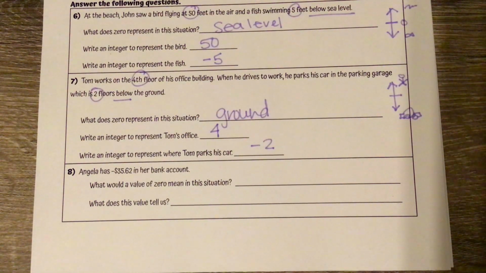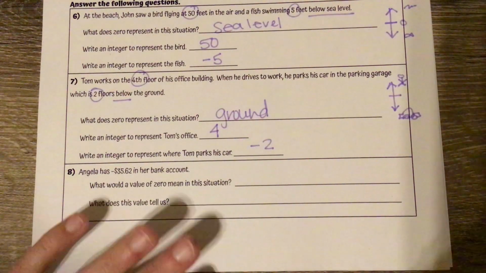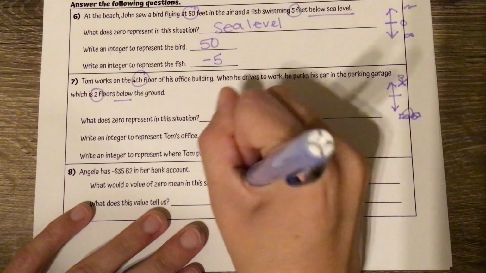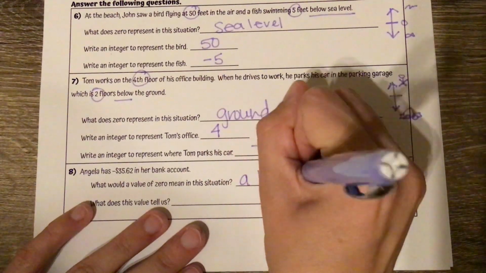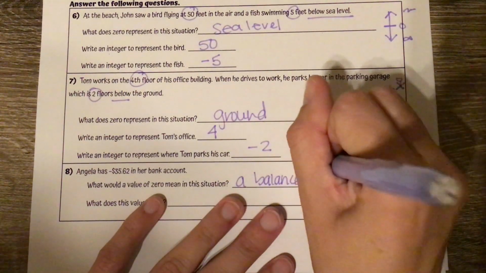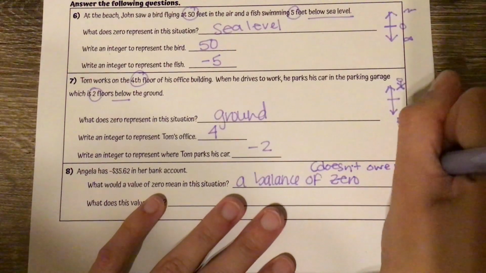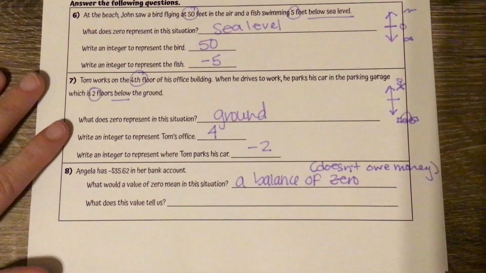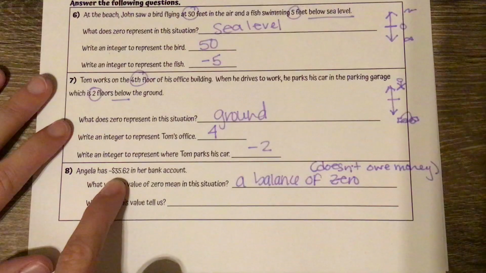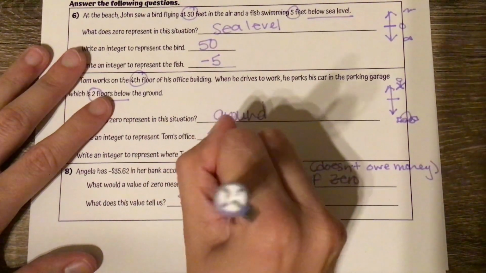And the last one, Angela has negative $35.62 in her bank account. What does a value of 0 mean in this situation? 0 means a balance of 0, or doesn't owe money. What does this value tell us? Then that her value is negative $35.62, that she owes money.